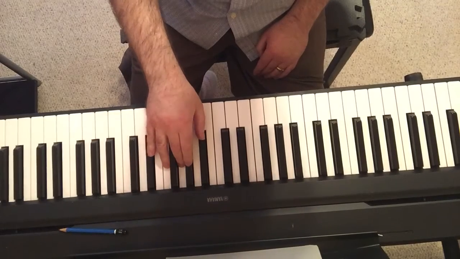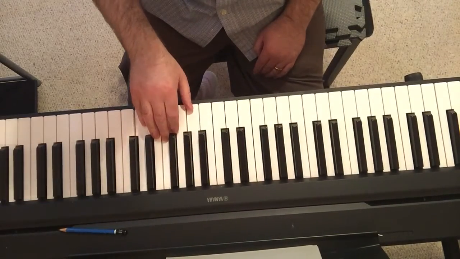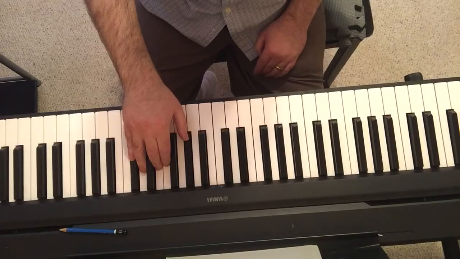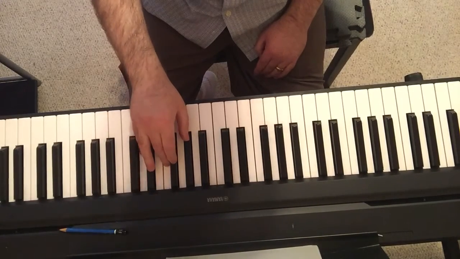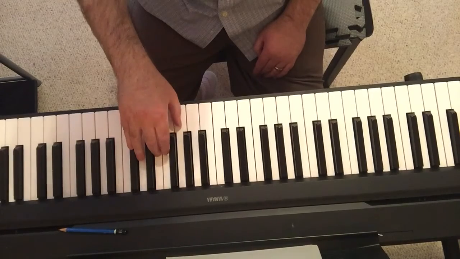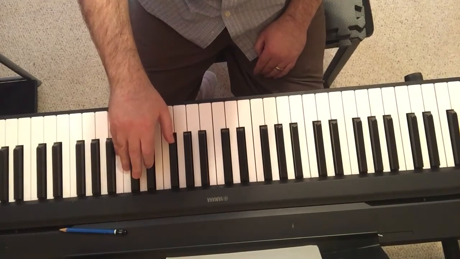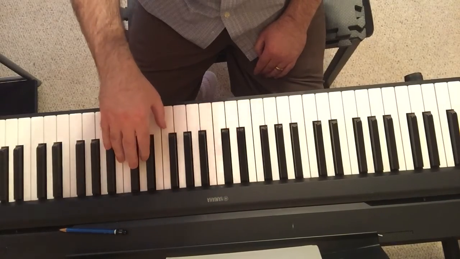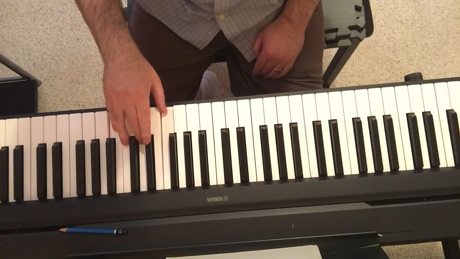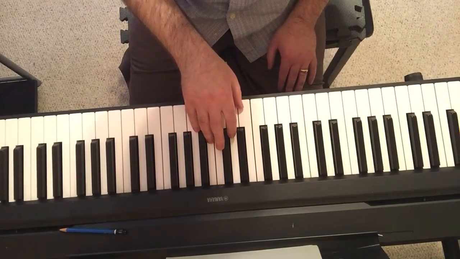G flat major, G flat minor, G flat diminished, G major, G minor, G diminished, A flat major, A flat minor, A flat diminished, A major, A minor, A diminished, B flat major, B flat minor, B flat diminished, B major, B minor, B diminished.